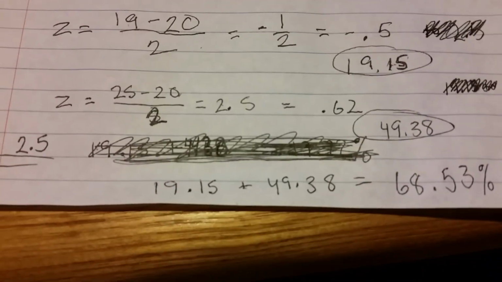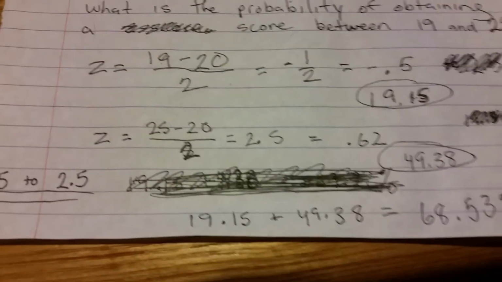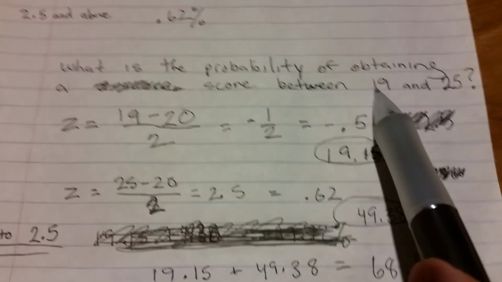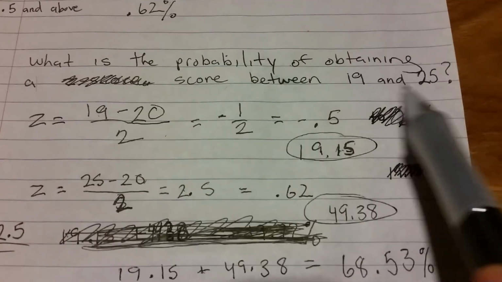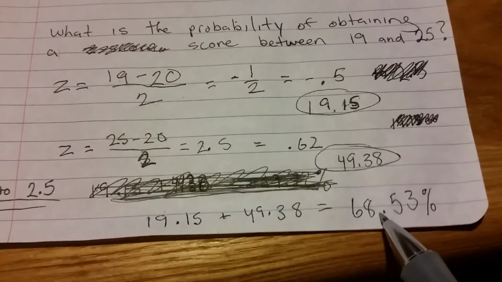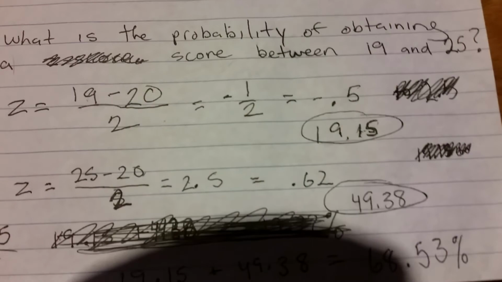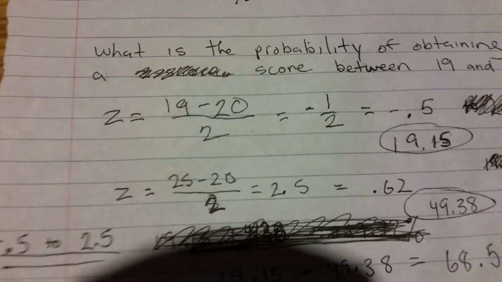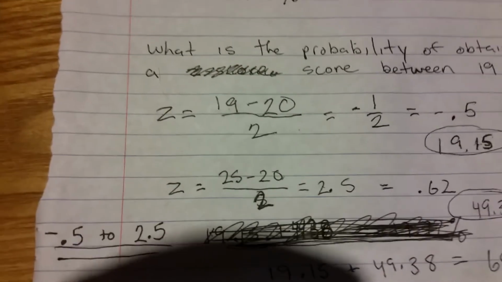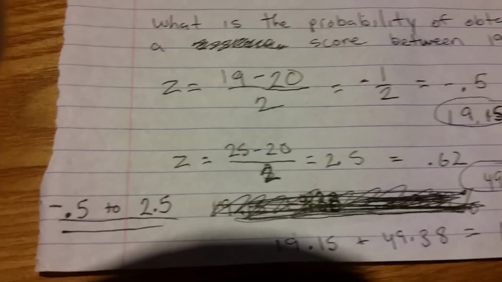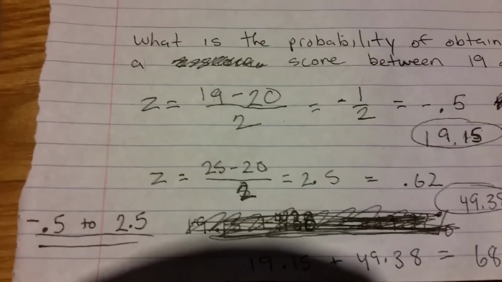68.53. Therefore, we can say the probability of obtaining a score in between the scores of 19 and 25, given these specific population parameters, is 68.35%. So if you have any questions, please contact me, and hopefully I can clarify anything you may have been confused about in this video. All right.